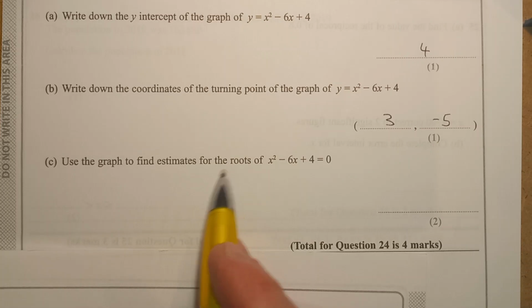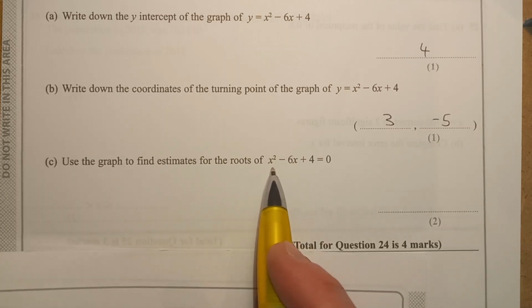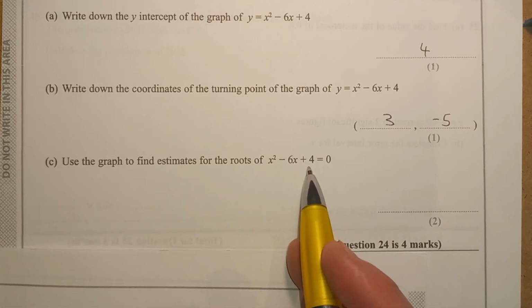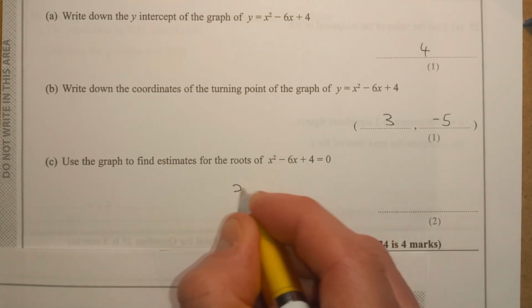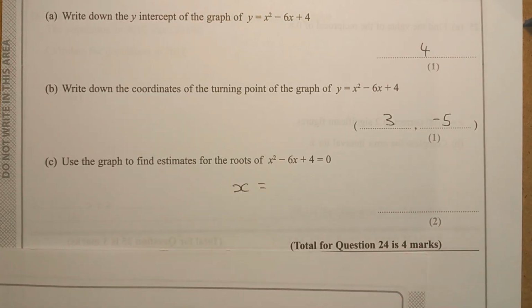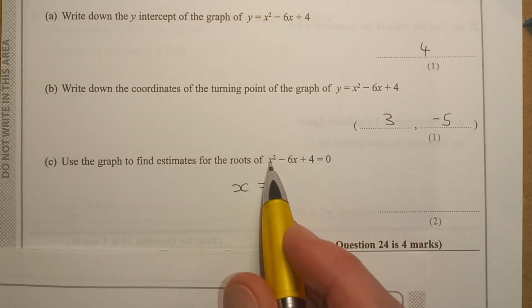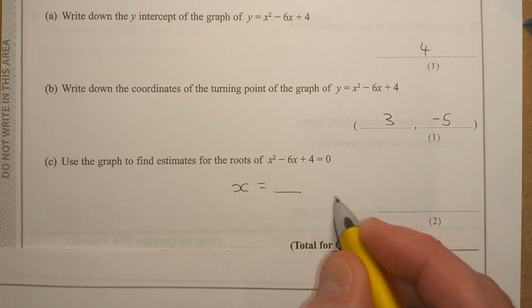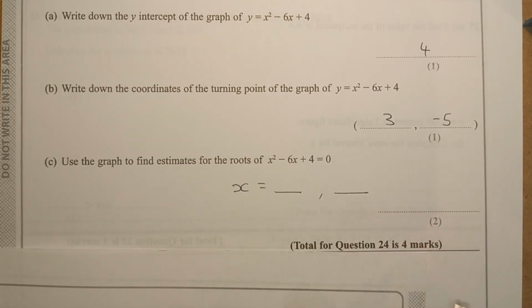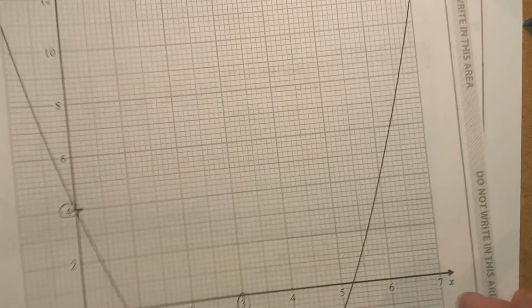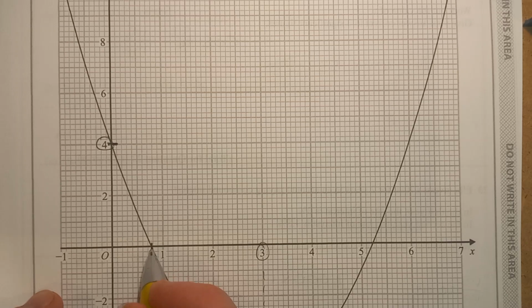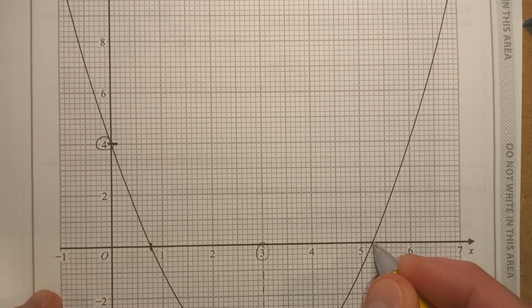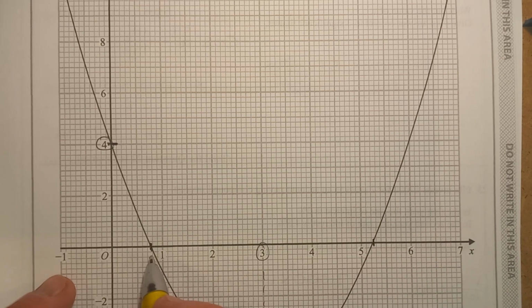Use the graph to find estimates for the roots of x squared minus 6x plus 4 equals 0. All it means by the roots are, what does x equal? And because it's a quadratic, because it's got x squared, we're going to have 2 different values. And that basically means, where is it cutting the x-axis? So here and here.